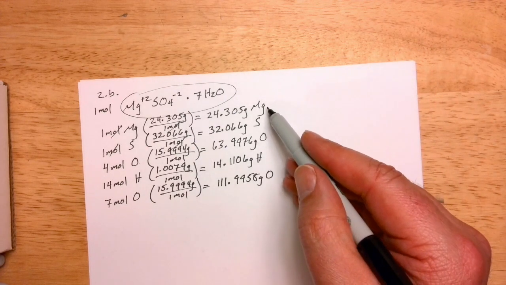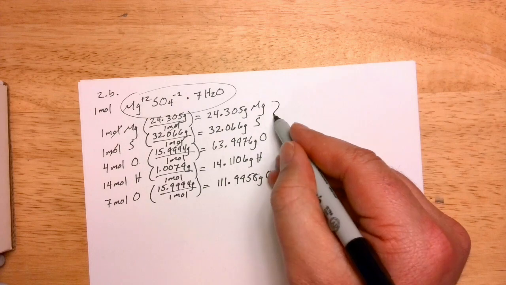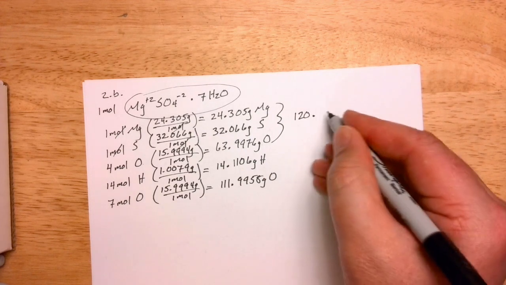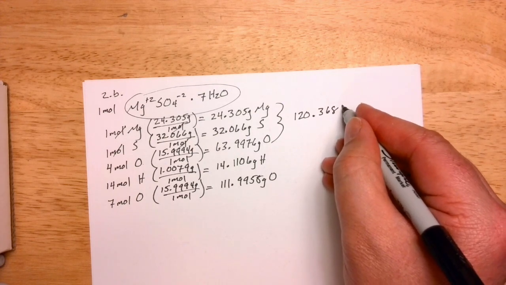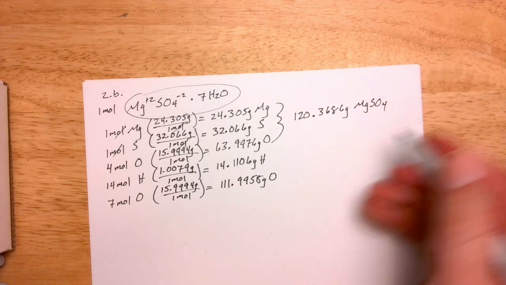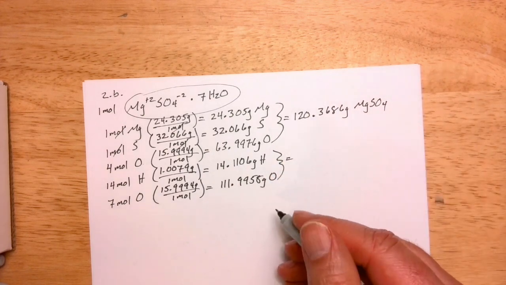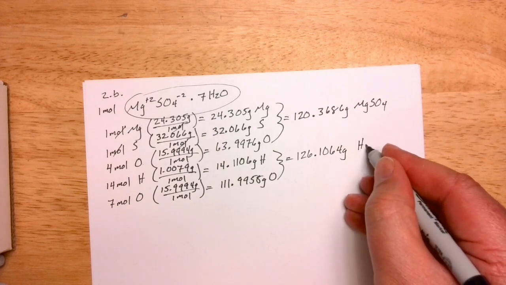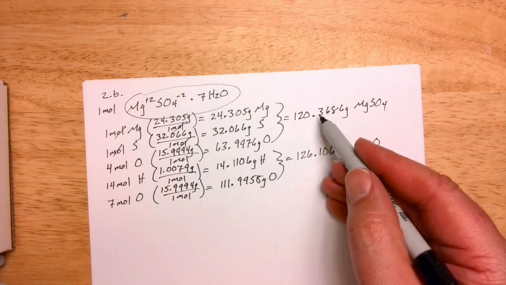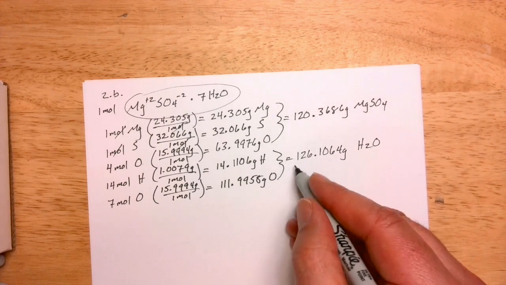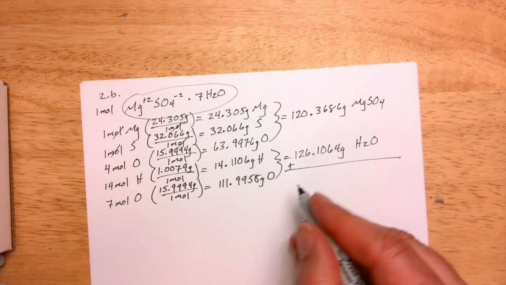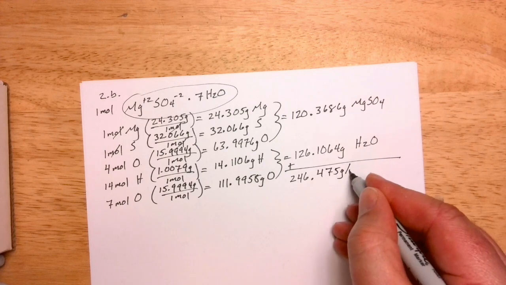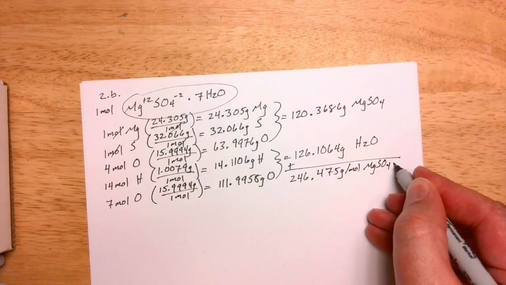Now, we need to find out for the magnesium sulfate and also for water. So magnesium sulfate, it's this part right here. If I add these 3 values together, you end up getting 120.3686 grams of it is magnesium sulfate. When you're looking at the water, it comes out to be 126.1064 grams of water. So we found the individual parts. These are a little bit larger parts that make up the whole thing. Now we need to find out the mass of the whole thing. So when you add them together, you get 246.475 grams per mole of magnesium sulfate heptahydrate.